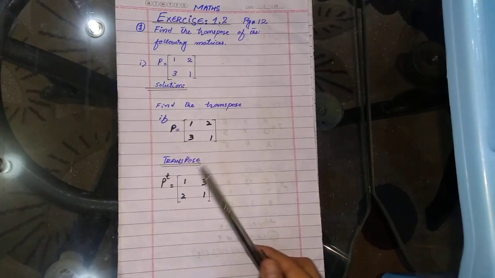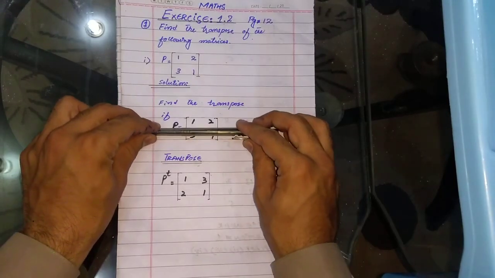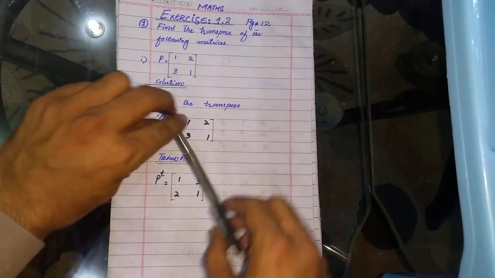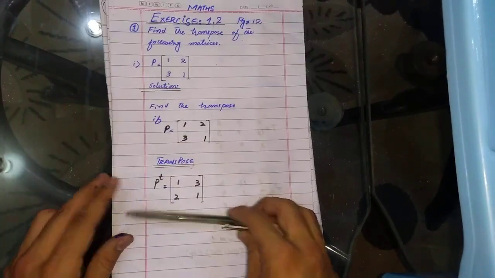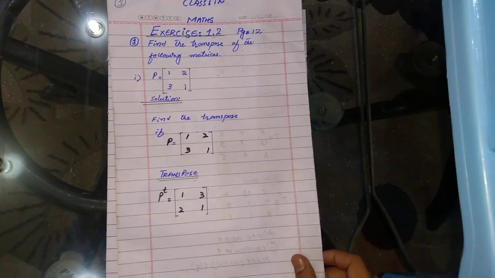So look here, give the heading of transpose. Now next, interchange this row by column. Interchange this row by column. So this is the transpose of the matrix. So in the first question part, he is asking us about transpose. So you have to find the transpose.